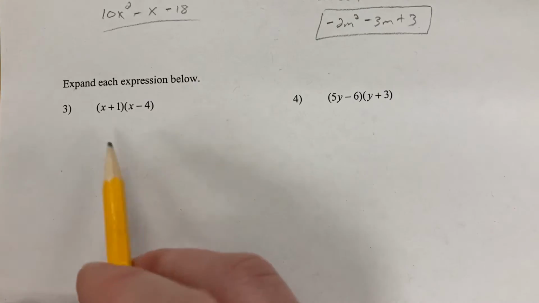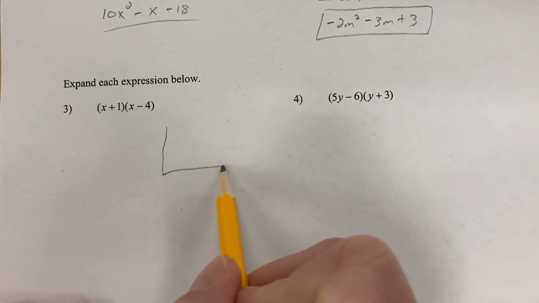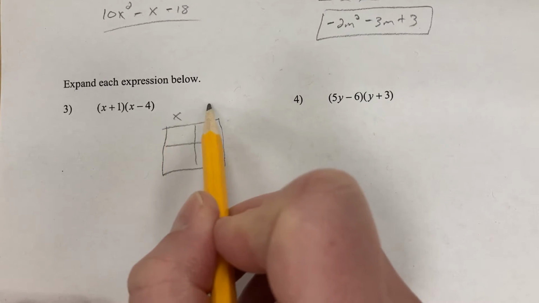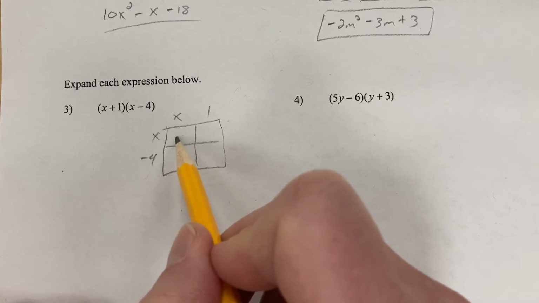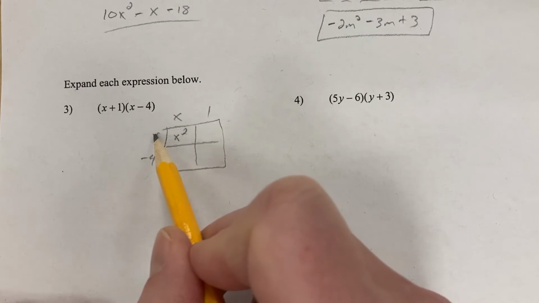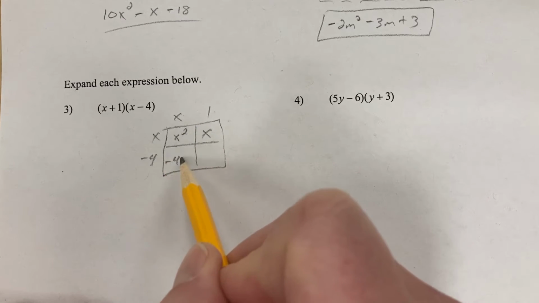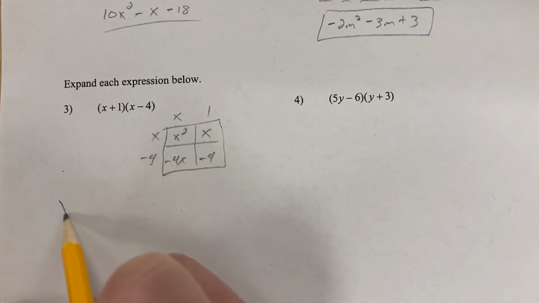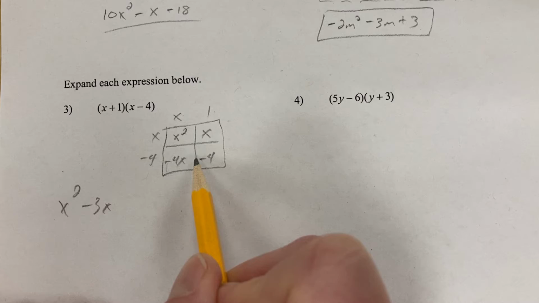All right, expand each of these below. We've got x plus 1, x plus minus 4. You can use your kind of box method here if that works for you. If you have a different method, then feel free to use that too. But we see x times x is x squared. X times 1 is x. Negative 4 times x is negative 4x. Negative 4 times 1 is negative 4. It's going to give us x squared minus 3x minus 4.